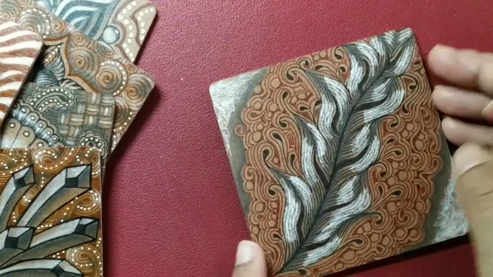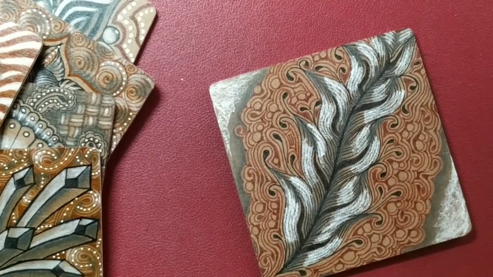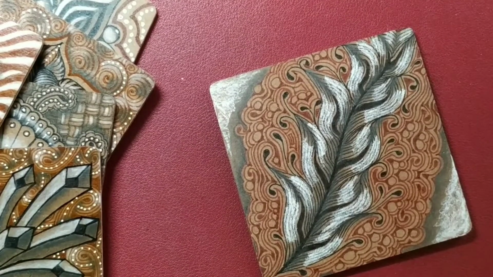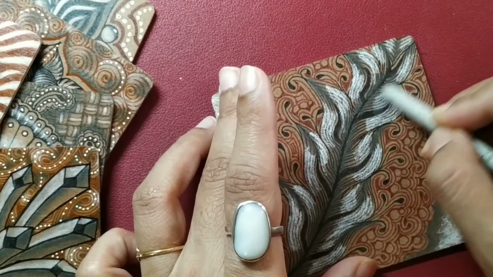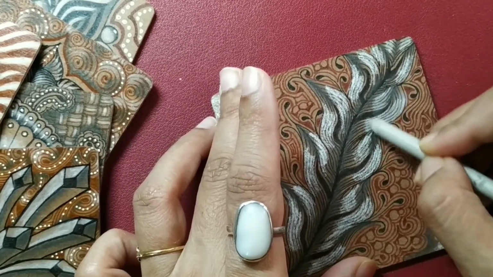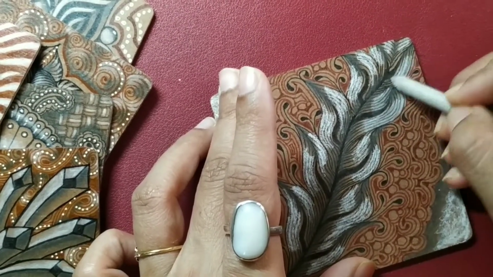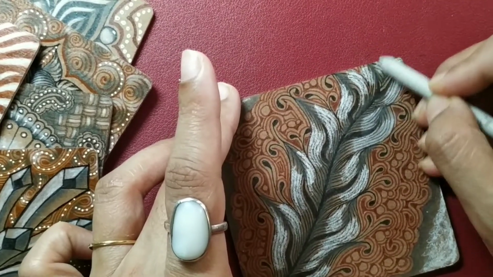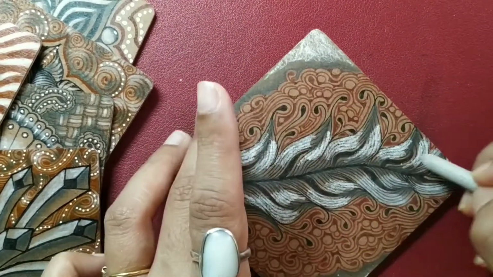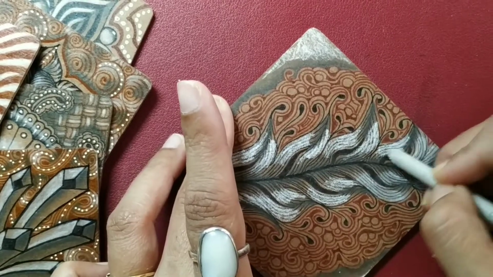So let us first blend it and then we'll see how we want to embellish further. So just soften the chalk pencil, take off the excess, merge it with the graphite.